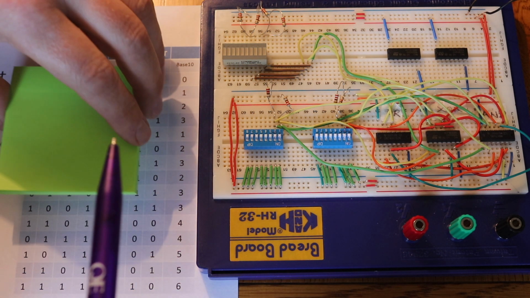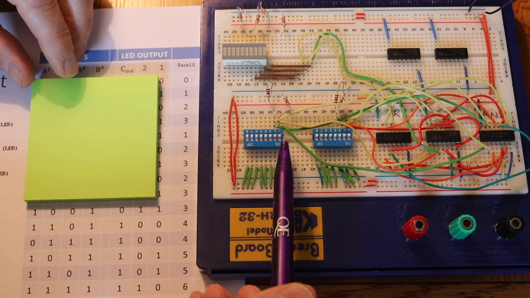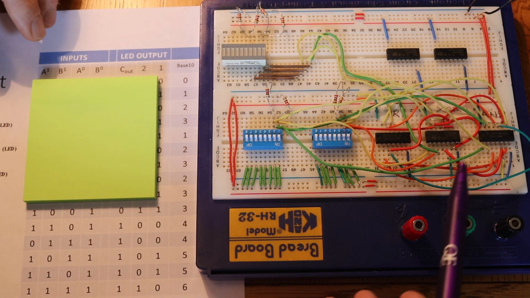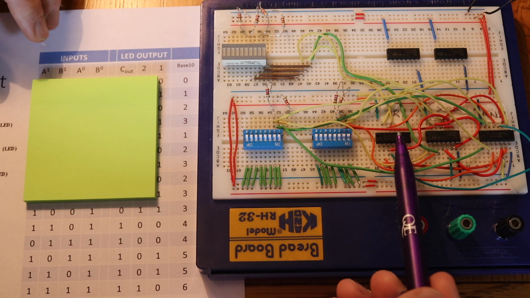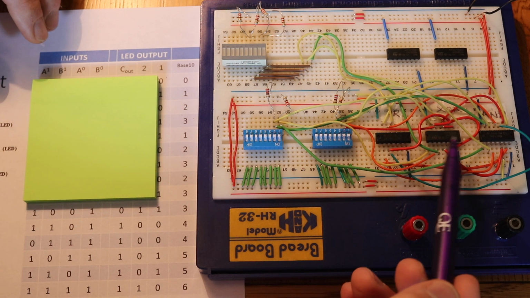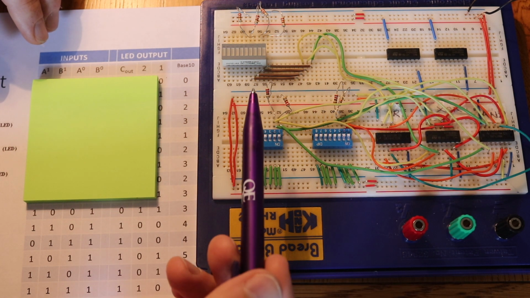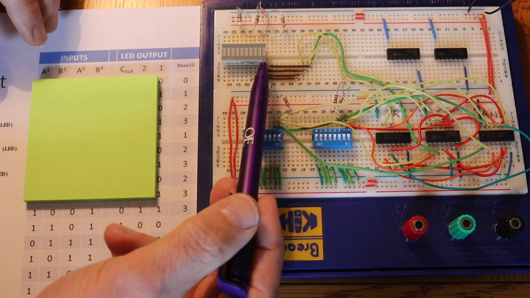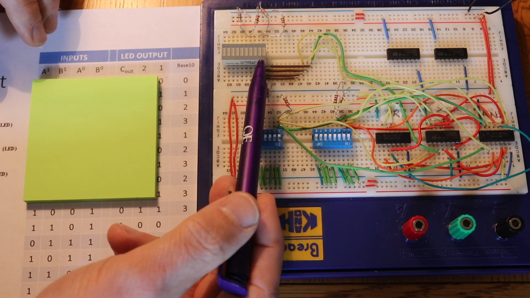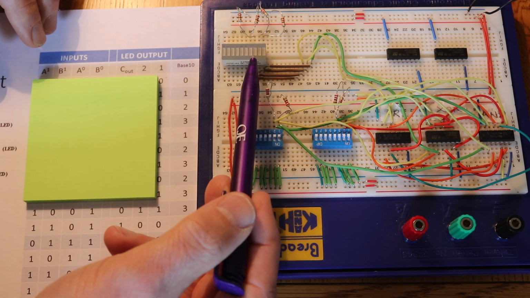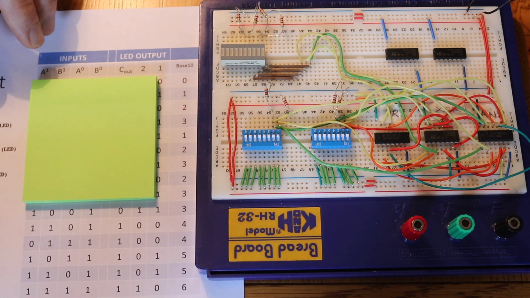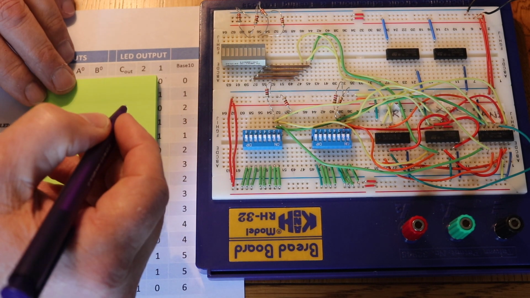So for example, I'm only using the first two inputs here because this is two full adders strung together, and the output's going to be put onto these LEDs here. So I'm going to use the two outputs here plus a carry to give the illusion of a third output.